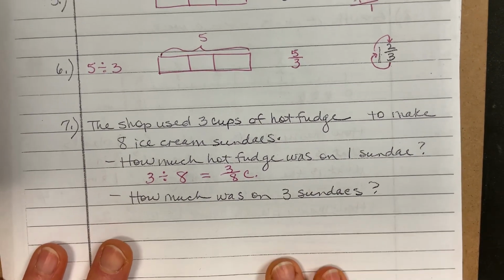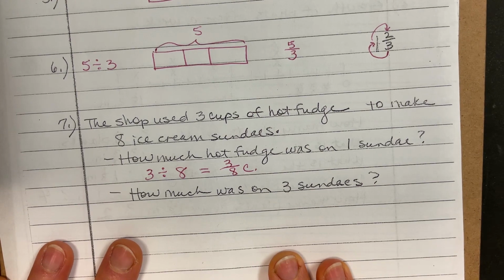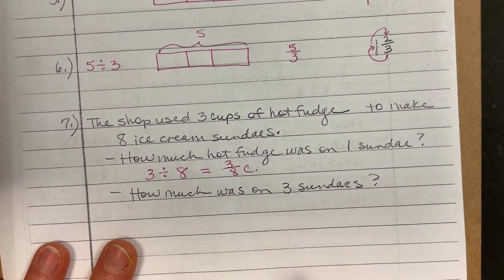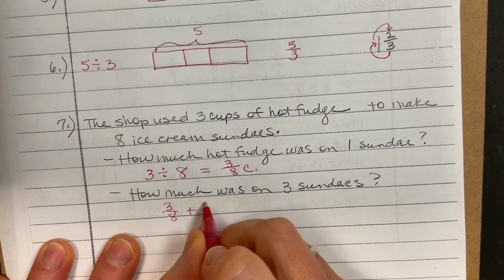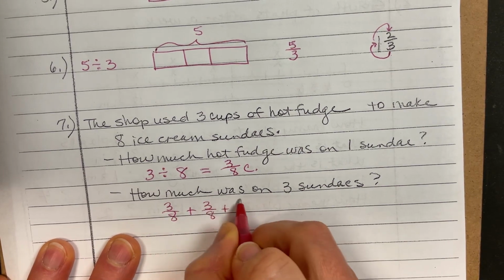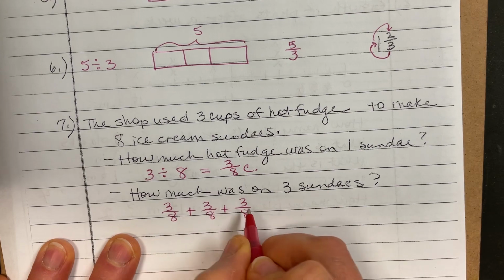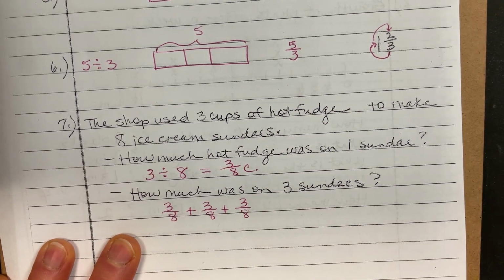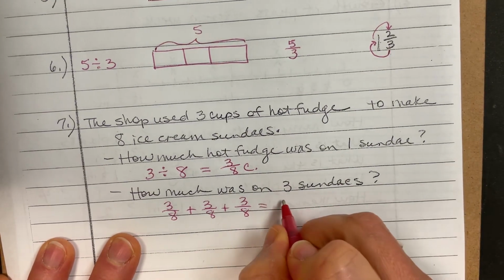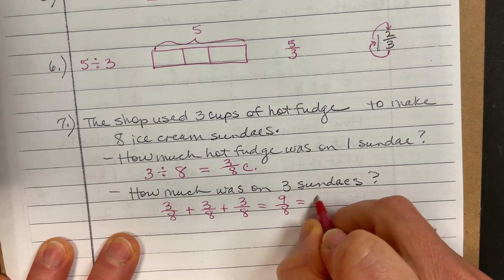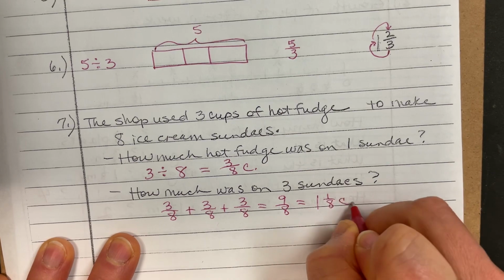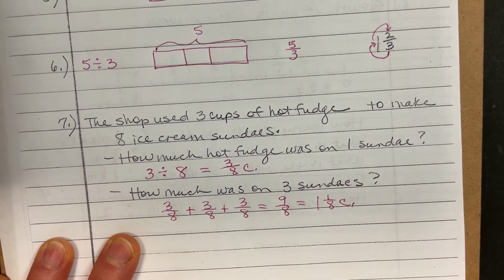Okay, and then, so how much was on 3 sundaes? How much hot fudge on 3 sundaes? Well, that would be 3/8 of a cup 3 times, right? 3 times 3/8, or you can think about 3/8 plus 3/8 plus 3/8, which would be 9/8, right? 3 times 3 is 9, which is improper. So that's 1 whole and 1/8 cups of hot fudge on 3 sundaes.